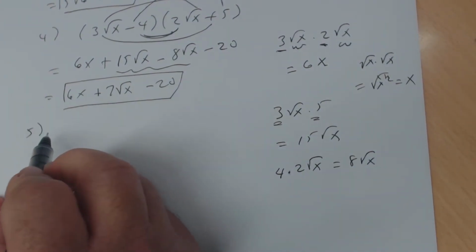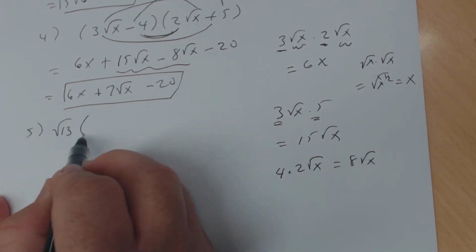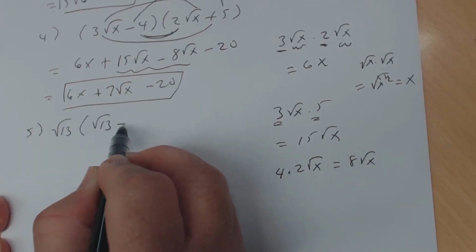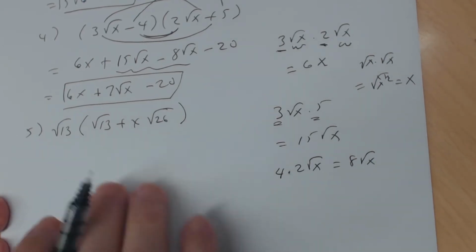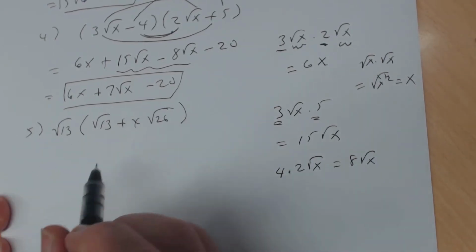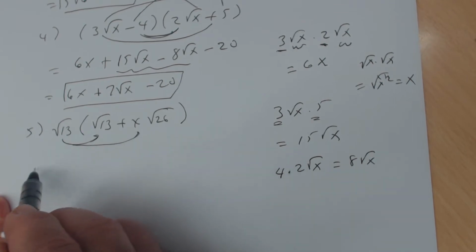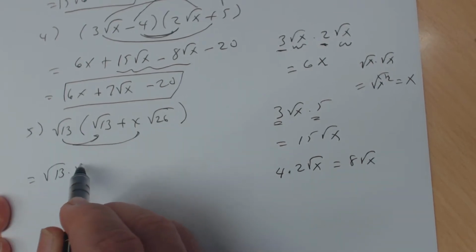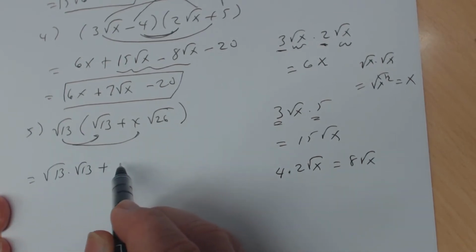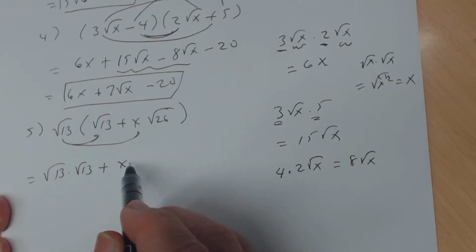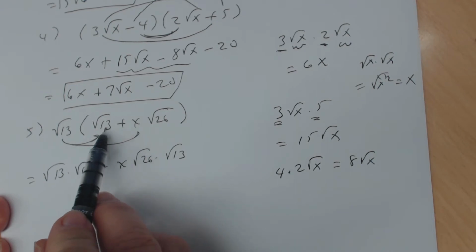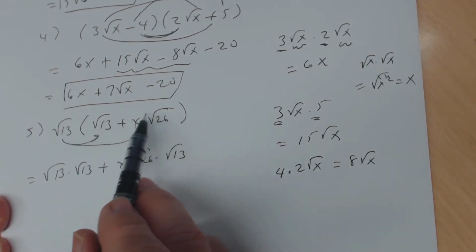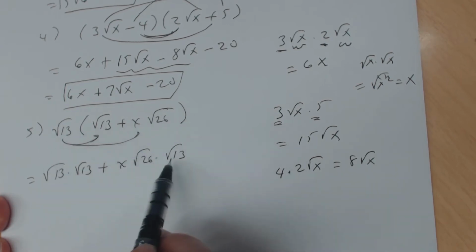All right, number 5, you have the square root of 13 times the square root of 13 plus x square root of 26. So the square root of 13 times this binomial. If I distribute, you're going to get the square root of 13 times the square root of 13 plus x square root of 26 times the square root of 13. We multiply each of these by the square root of 13. So square root of 13, square root of 13, plus x square root of 26 and square root of 13.